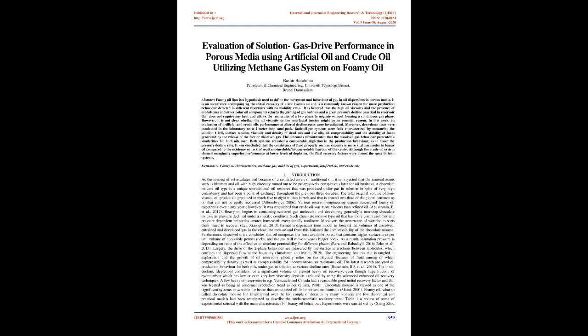It is believed that the high oil viscosity and the presence of asphaltenes and other polar oil components retards the joining of gas bubbles, and a great pressure decline practical in reservoir that does not require any heat allows the molecules of a two-phase to migrate without forming a continuous gas phase. However, it is not clear whether the oil viscosity or the interfacial tension might be an essential reason.